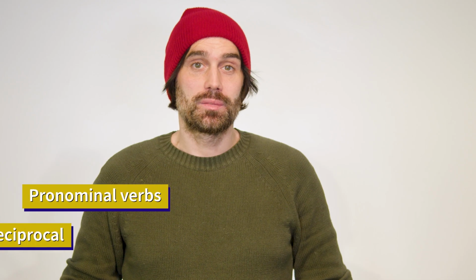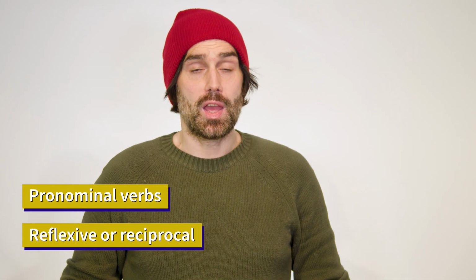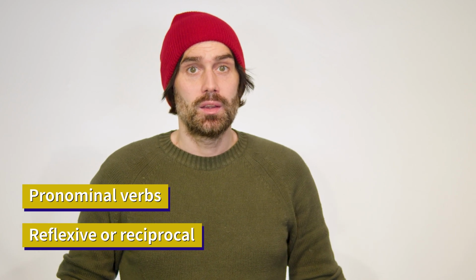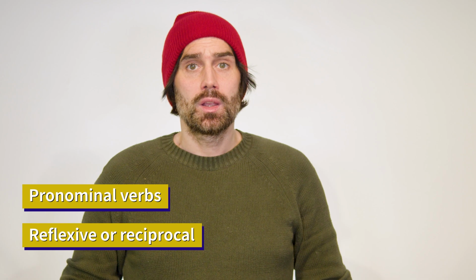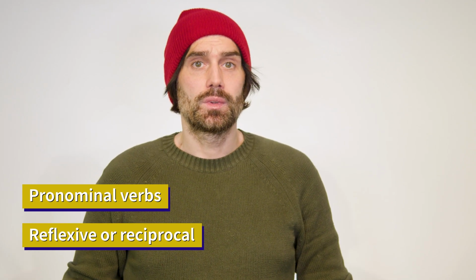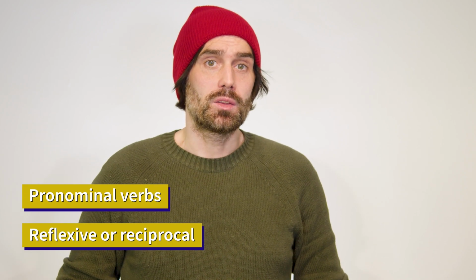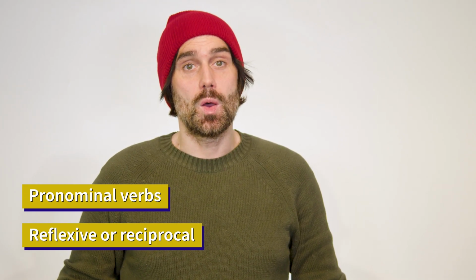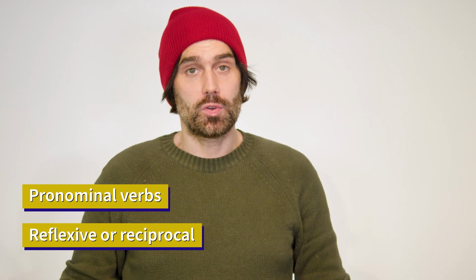First, let me explain what a reflexive verb is. You may have heard of them called pronominal verbs, verbes pronominaux. Now, what that means is that the conjugation of the verb comes with a pronoun part. Pronominal verbs can be either reflexive, meaning the subject does the action upon themselves, or reciprocal, where more than one person is involved. Today, we're only focusing on the reflexive verbs.